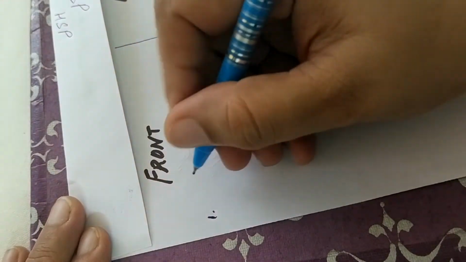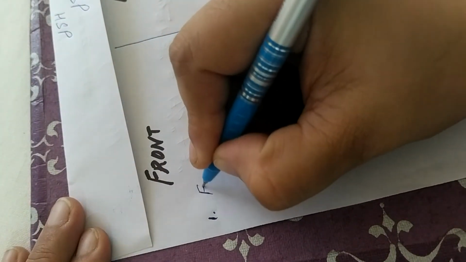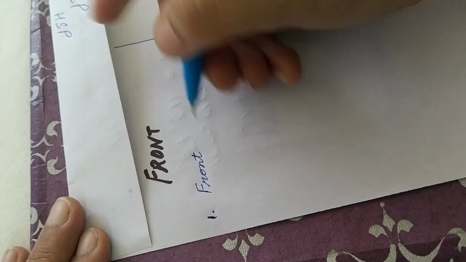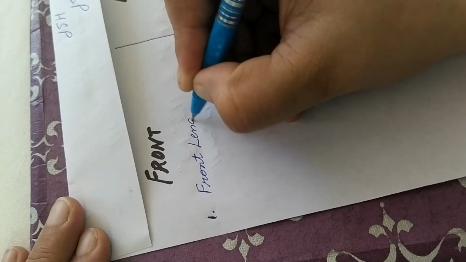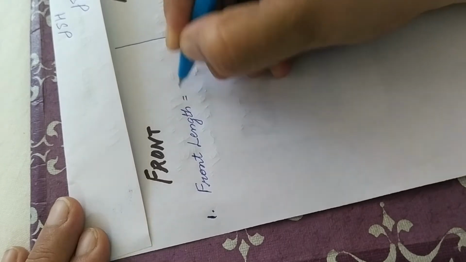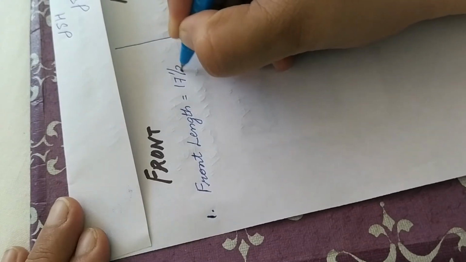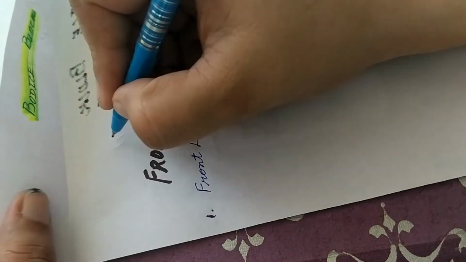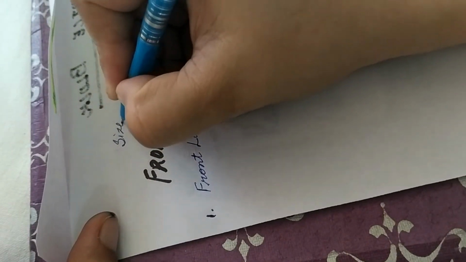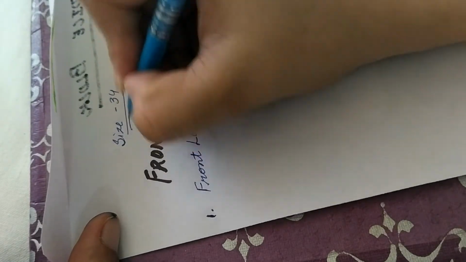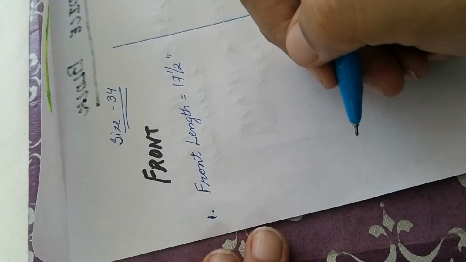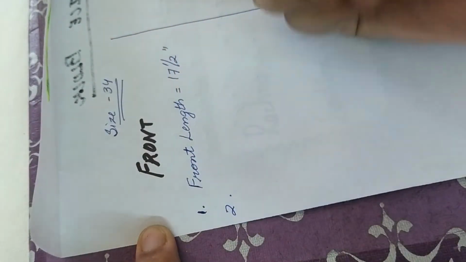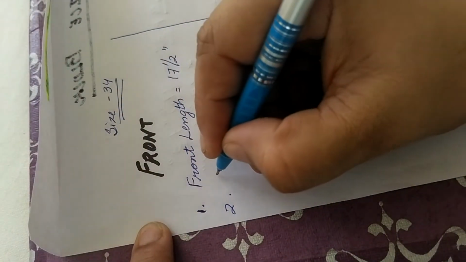block. So the very first measurement that we need is the front length. I did refer to this measurement for the paper size as well. So front length is equal to 17.5 inches. I'm again writing down the size here. Now this is size 34 that I'm working with. Okay, so front length is 17.5 inches. Second is center front length.